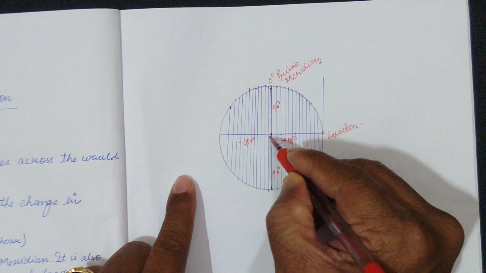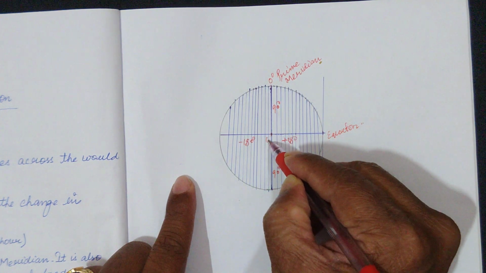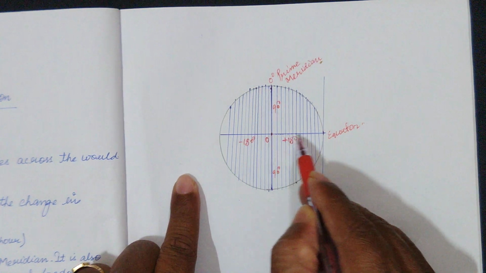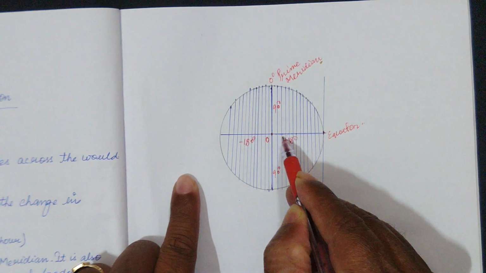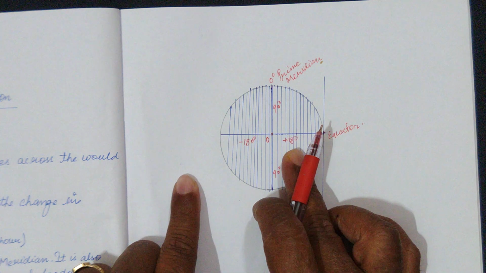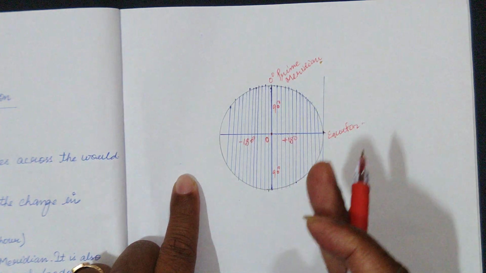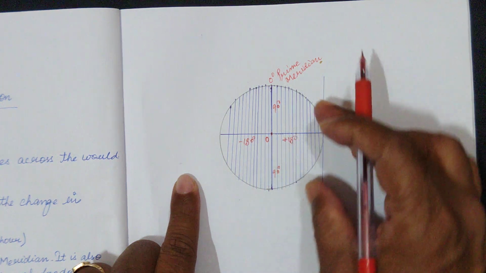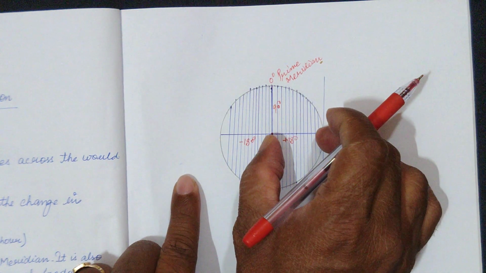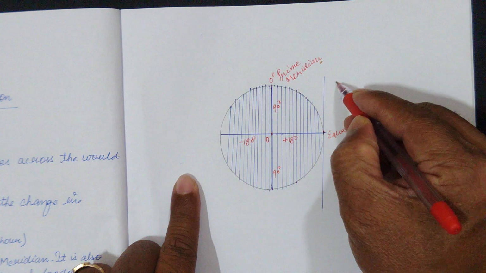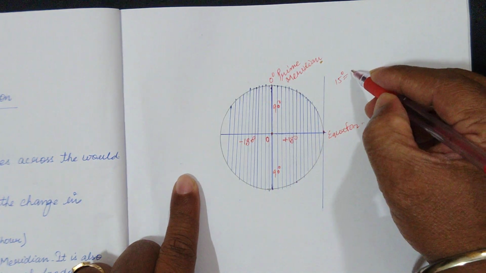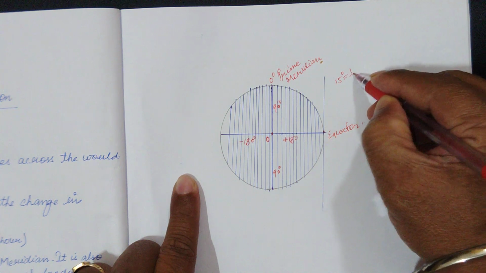If you assume this point is O, then the whole length will be divided into 180 longitude lines, right? But I have divided this space into 12 lines, because I told you that for every 15 degrees there will be a change in time of 1 hour.